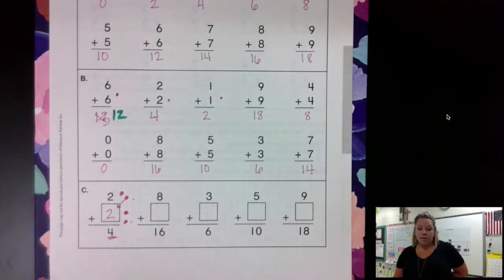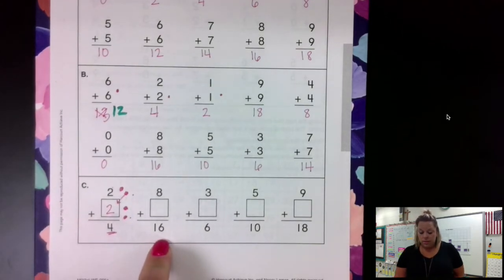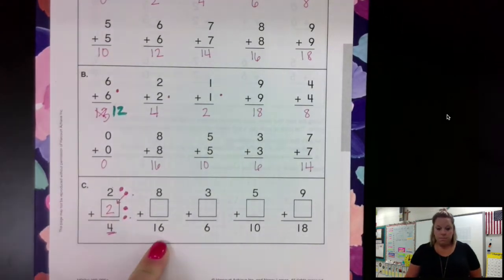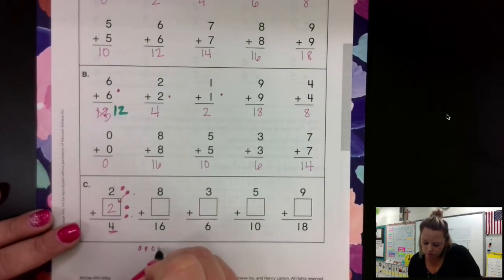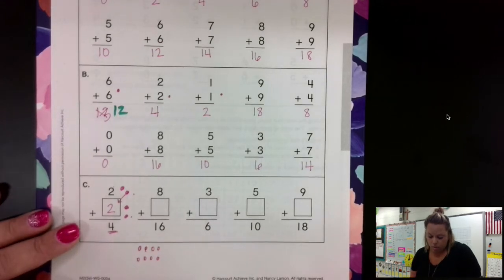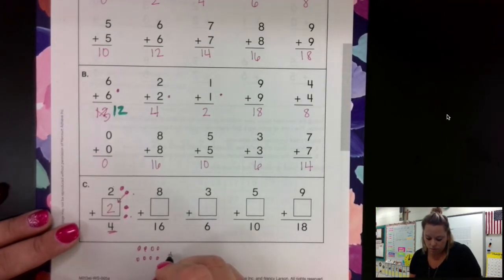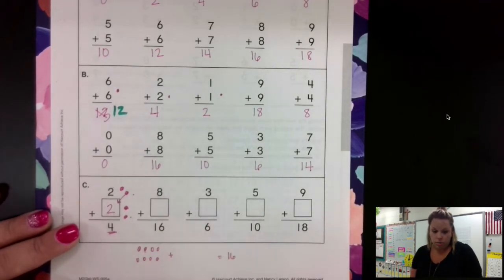Okay, look at the next one. 8 plus what equals 16? Like I said, you can always draw it out if you need to. That's what we already have. We need to get to 16. So this plus something has to give me 16 total.